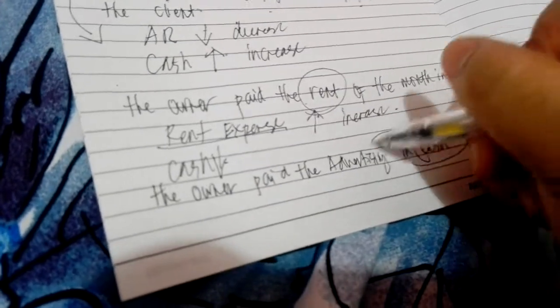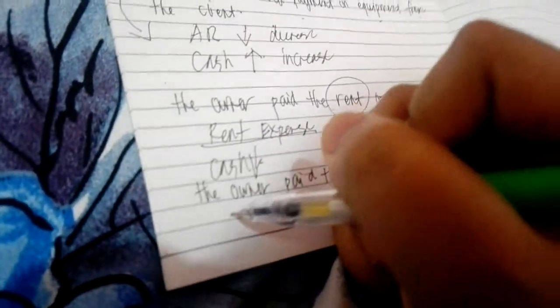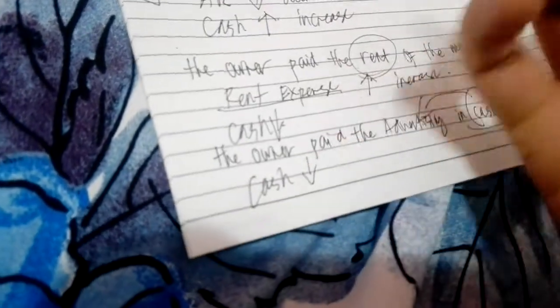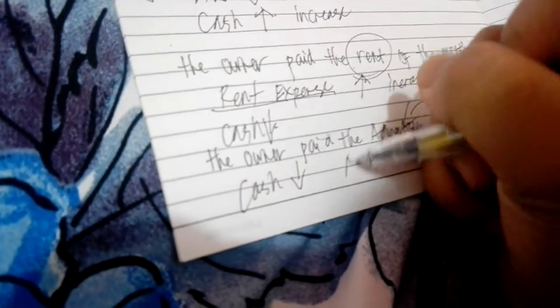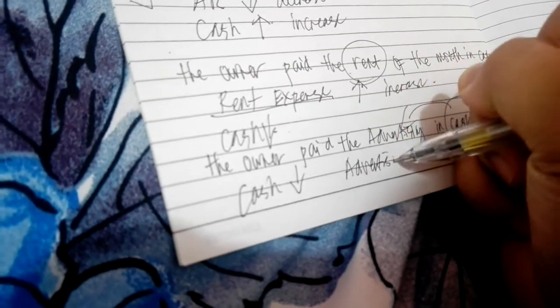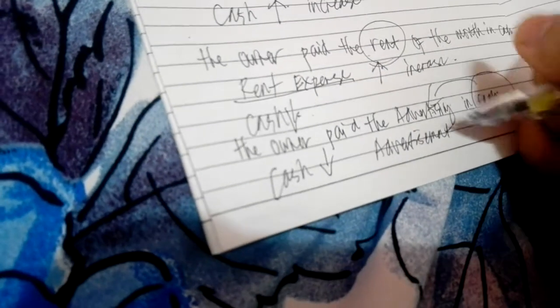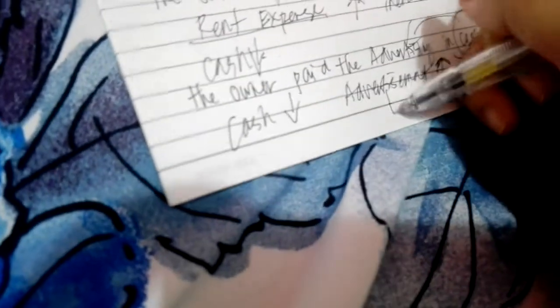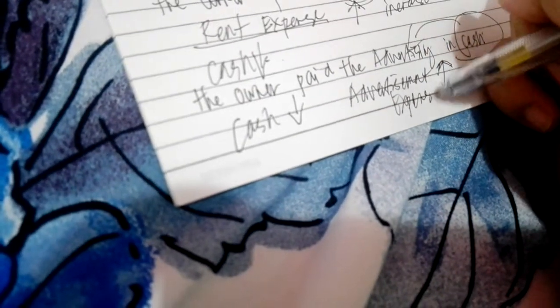So they use cash in the payment of advertising. So once they use cash, that is decreasing. And what is the cause why it's decreasing? Of course, they have to pay the advertisement. So what is the cause of deduction in the cash? That gives a positive on the expenses part.